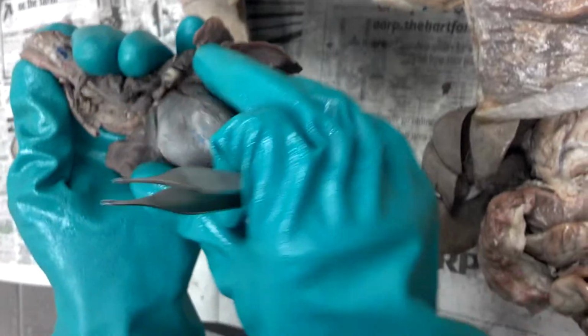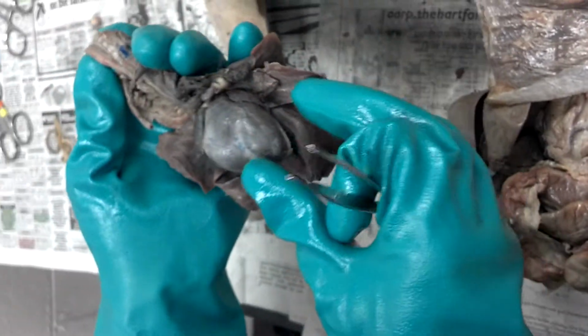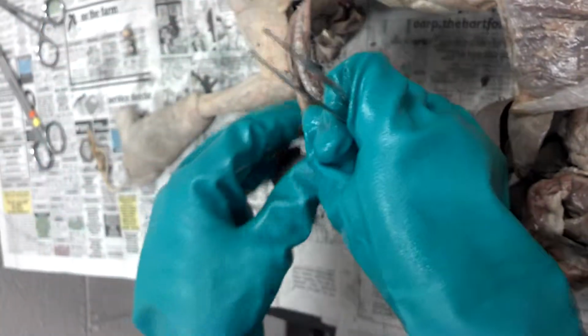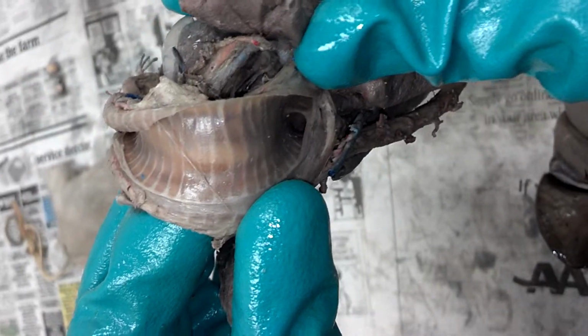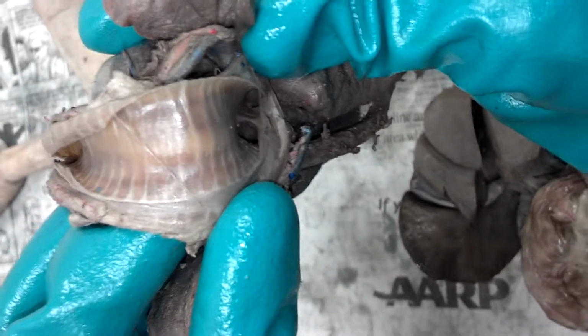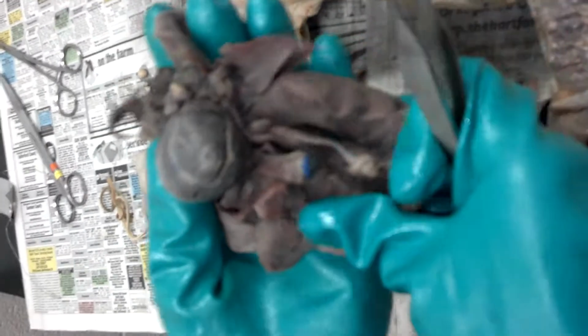And then there is pericardium that goes around the heart, which isn't going to be able to be labeled. If you open up the trachea and look down inside, those are your bronchi. Those two holes are the bronchi. The lungs are the lobed features.